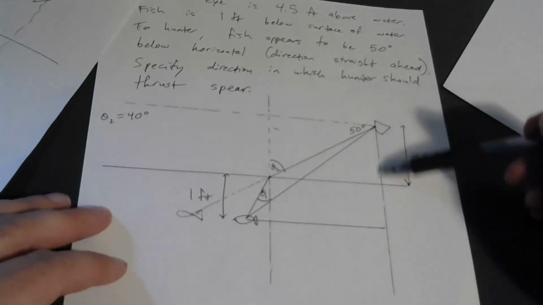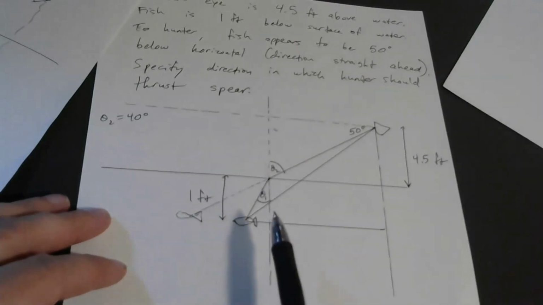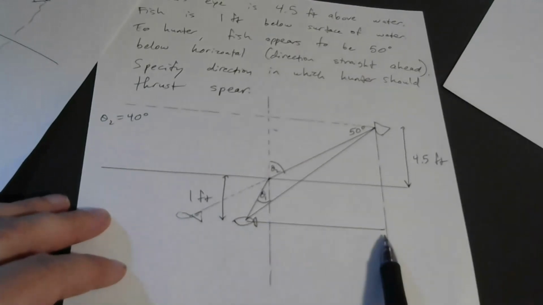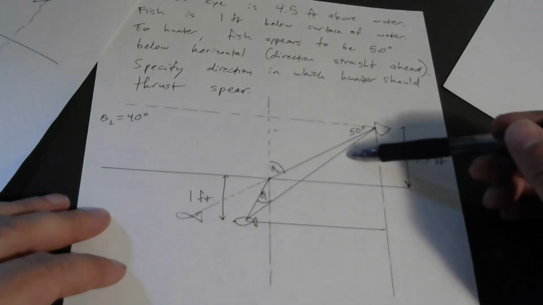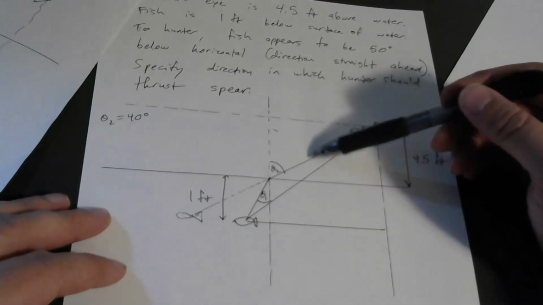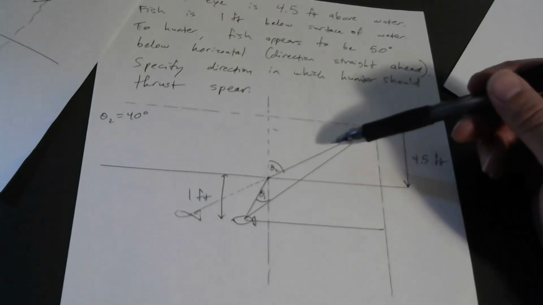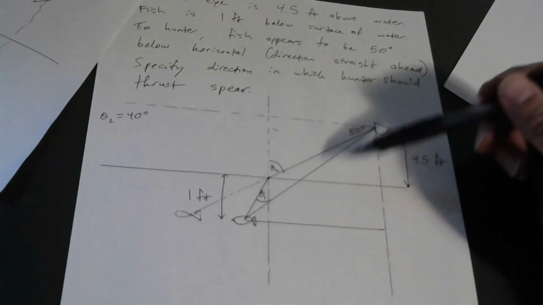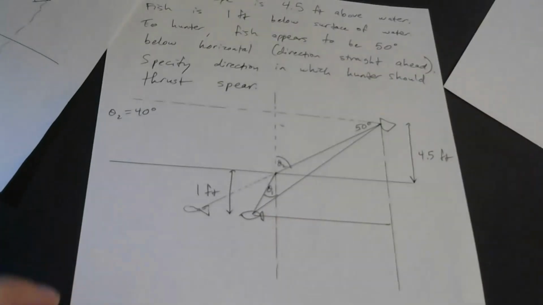And I know this distance. This is the 4.5 feet plus the extra 1 foot. If I could figure out what this distance is, then I could take the arctangent and get this angle, and then just do 90 minus that to get the direction of the actual fish below the horizon. That's the direction in which they should thrust their spear.